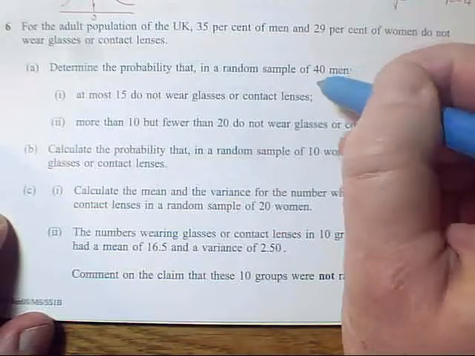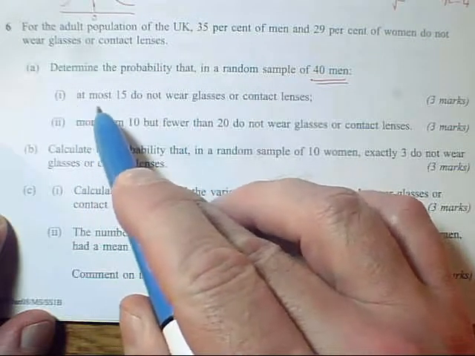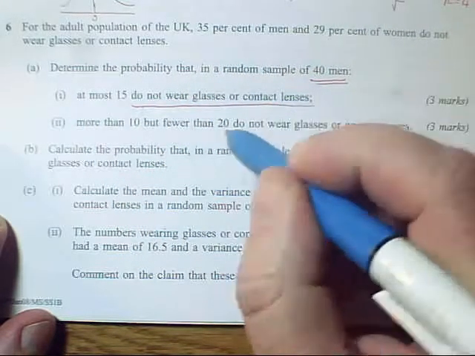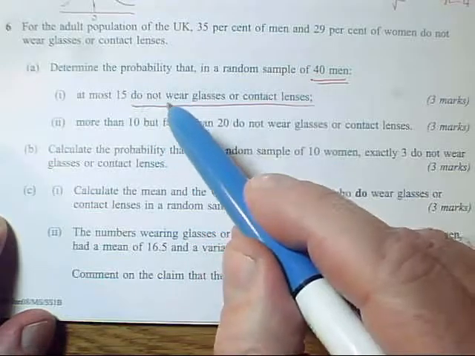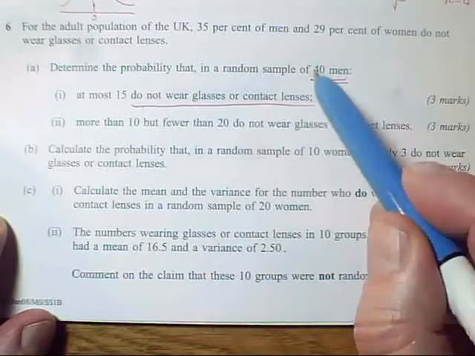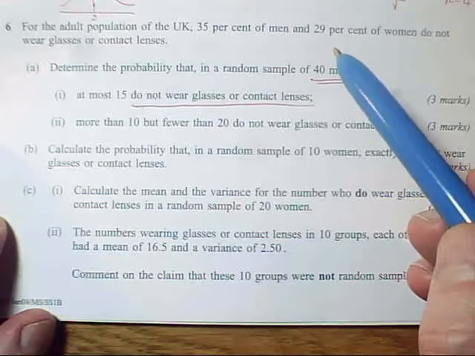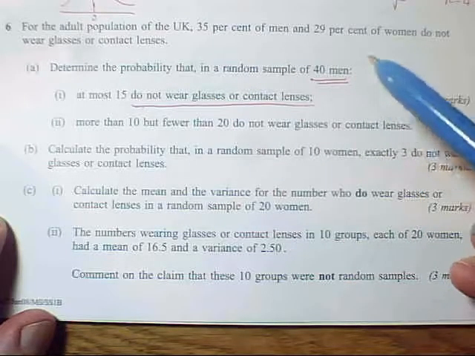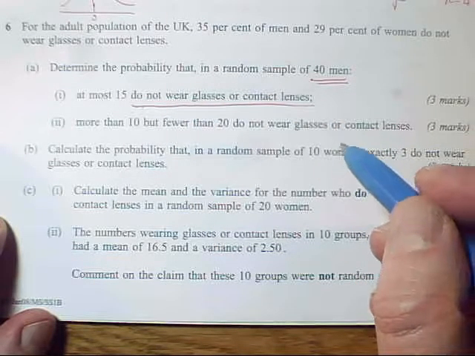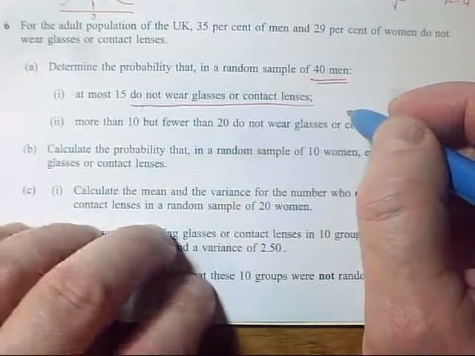We've got a fixed number of people here, 40 people. We're counting, because we're interested in whether it's at most 15, how many do not wear glasses or contact lenses. So we're counting how many have this characteristic in a fixed number of 40 people. So we're counting the number of successes in n independent trials. We have to assume that the people are independent of each other. So that's what triggers us to think, this is a question about a binomial distribution. So that's the way into the question.